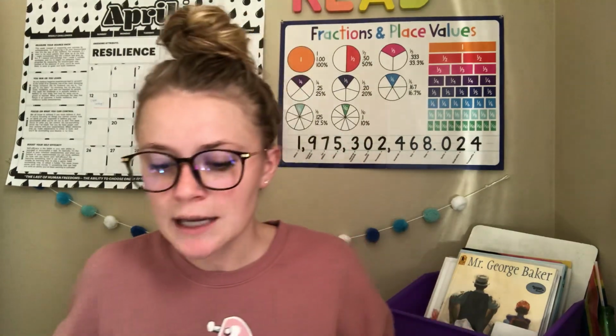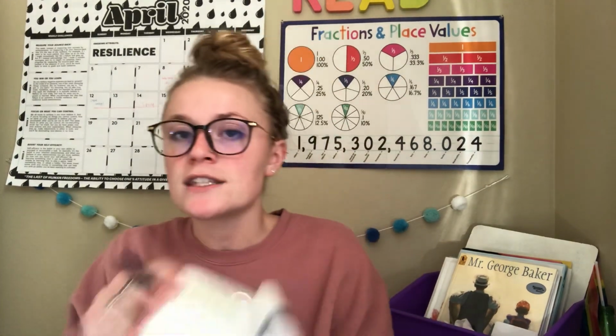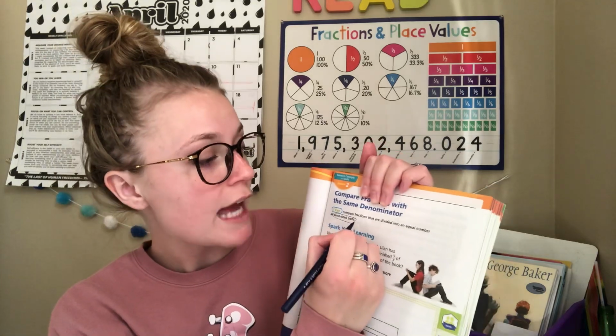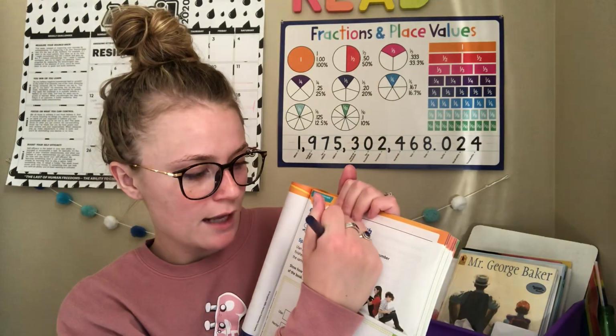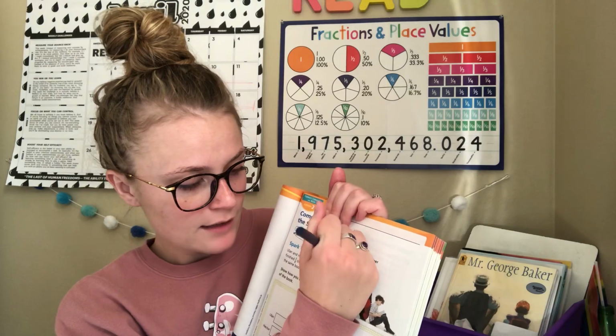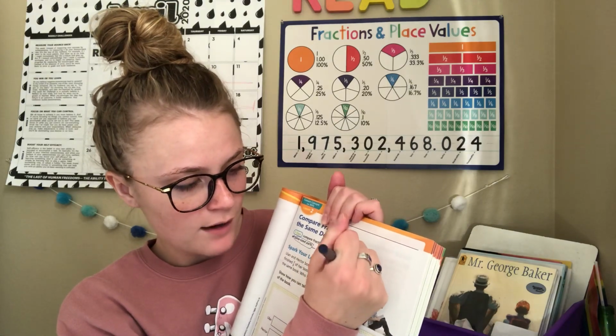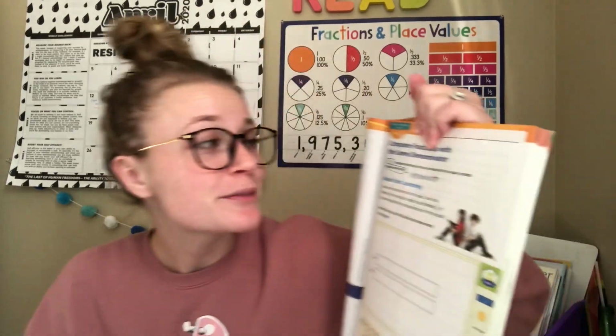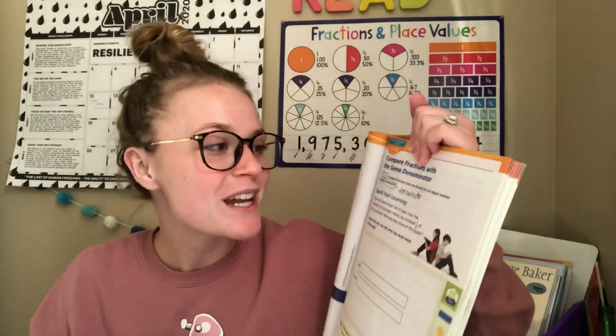So our I can statement says I can compare fractions that are divided into an equal number of same-sized parts. So an equal number of same-sized parts, that is the definition of our denominator. So I would just write that down, denominator. Of course, that's what the title of the lesson says, compare fractions with the same denominator.